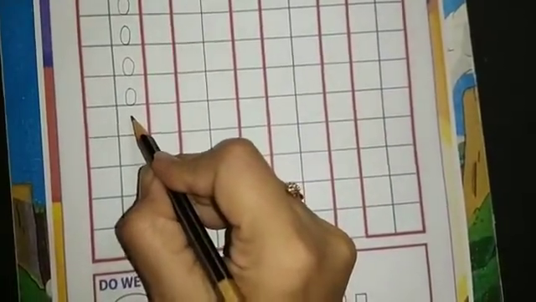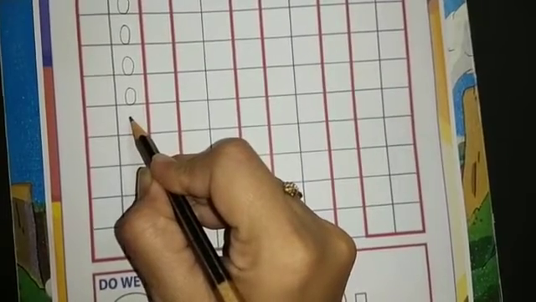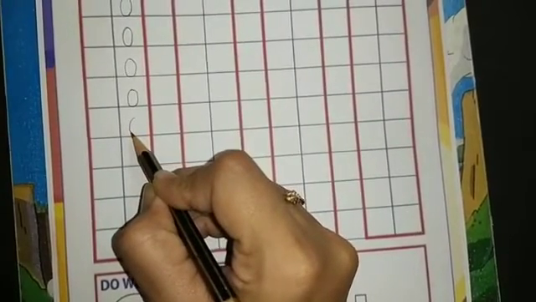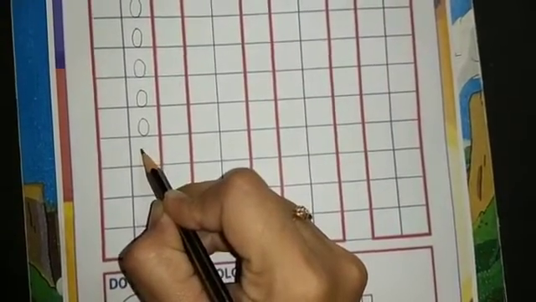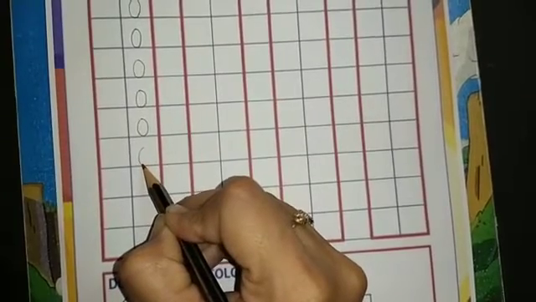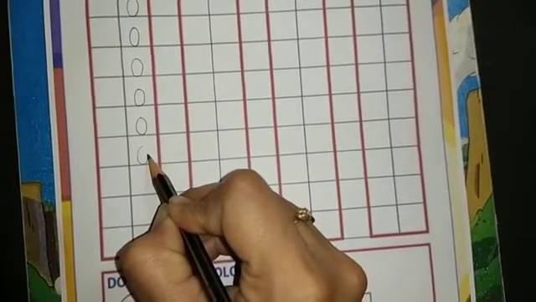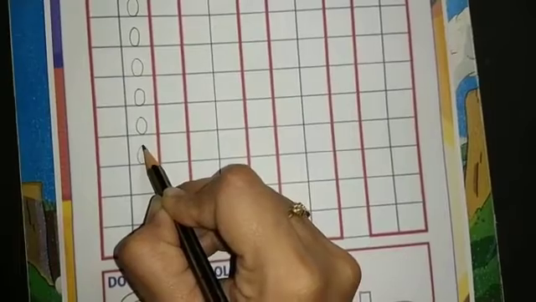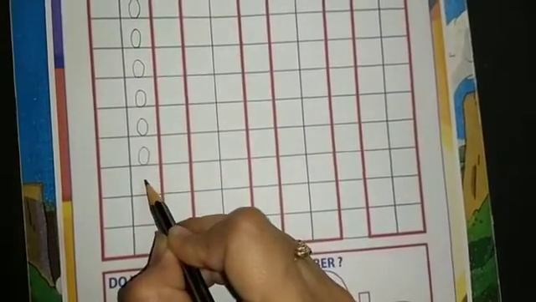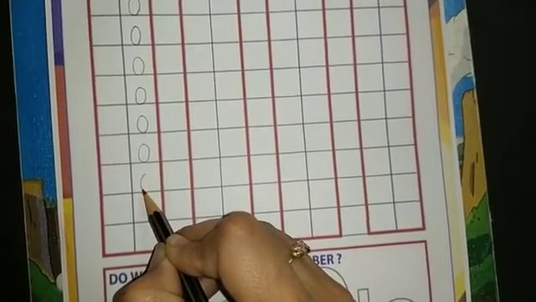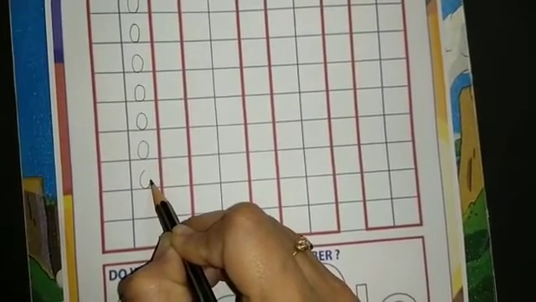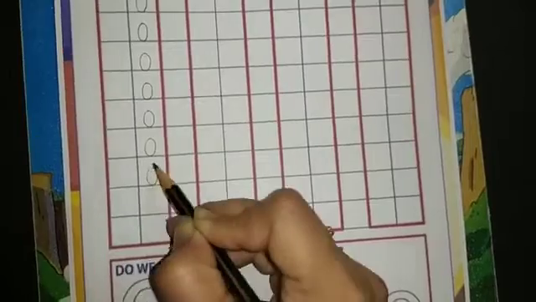Start from the middle of the box. Make a C curve, touch the bottom blue line, then make a reverse C curve and close. Start from the middle of the box, make a C curve, touch the bottom blue line, go up reverse C curve and close.